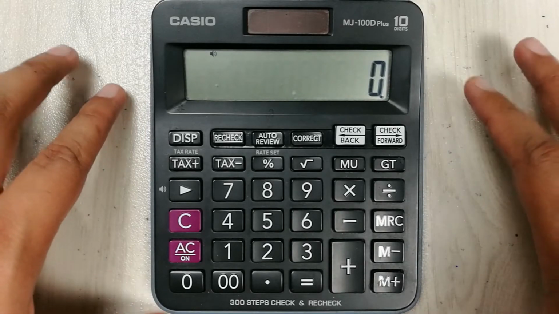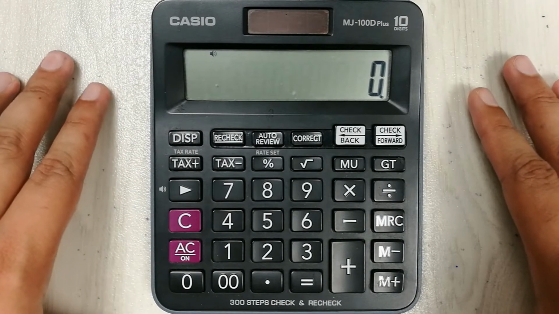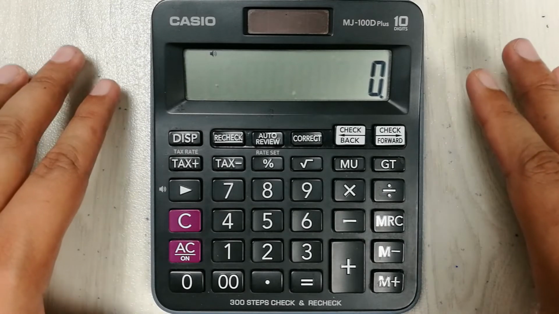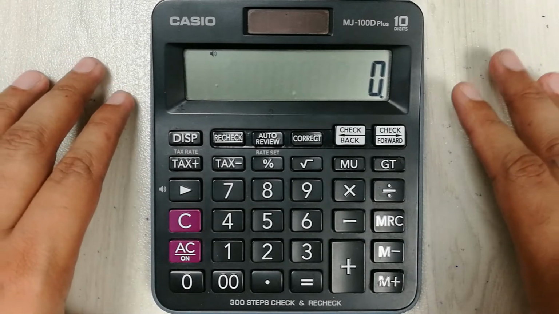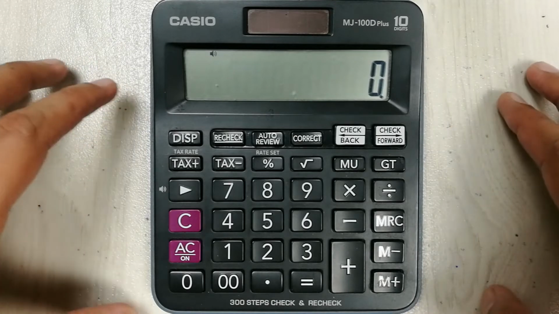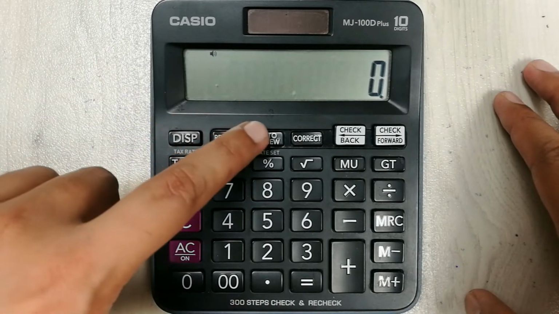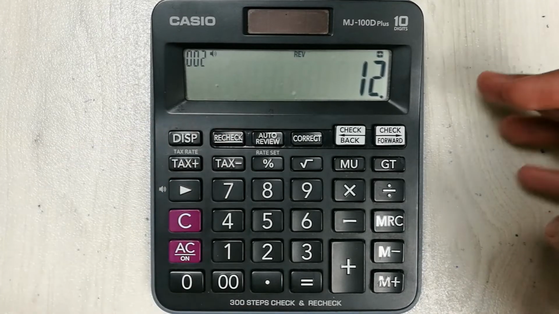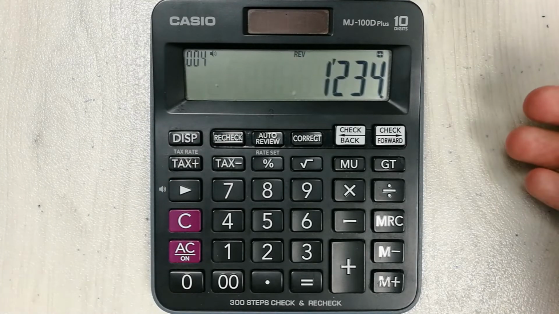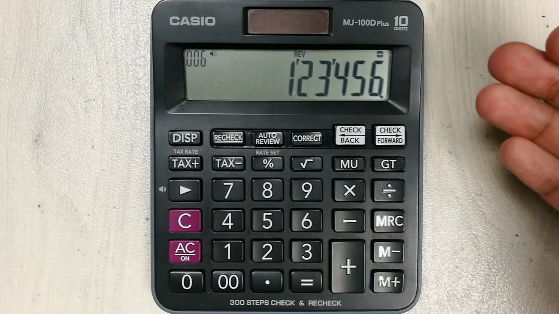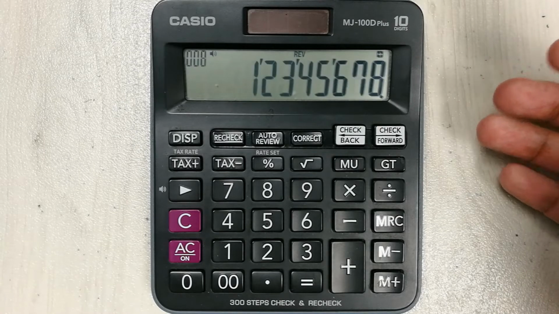In today's video, I am going to show you how to display an automatic sequence of numbers on your simple calculator. So guys, for example, I press this auto review button and you see the numbers start appearing automatically in a sequence on your calculator screen. Okay, so you can see.